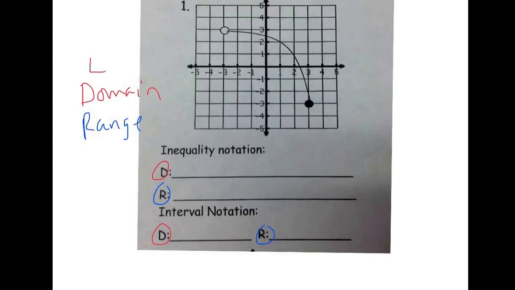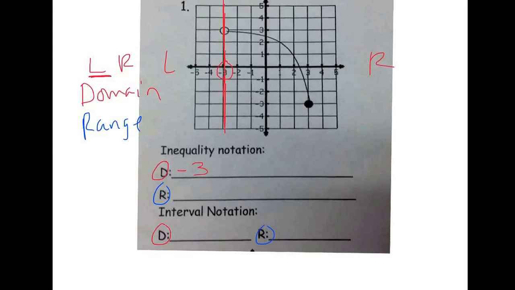So domain is left to right, so we're going to start where the graph starts on the left. So we go all the way over here. This is the left, this is the right. And so right here is the furthest that it goes. And so that crosses that number right there, which is -3. Then we go all the way to the right where the graph ends, which is right here, and that's +3.